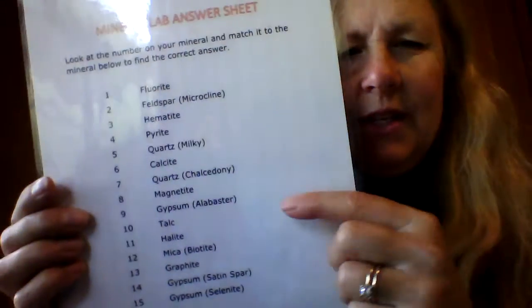So if you look at your answer sheet and you look at your mineral, it has a number on it. This happens to be number 6. Number 6, calcite. Ding, ding, ding. We were right. Let's do another mineral.